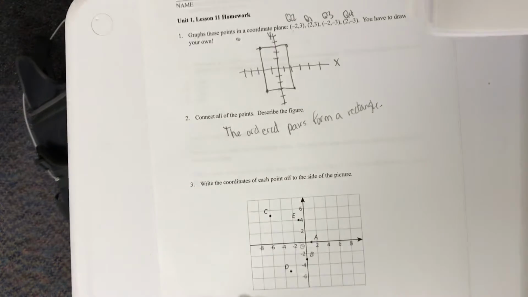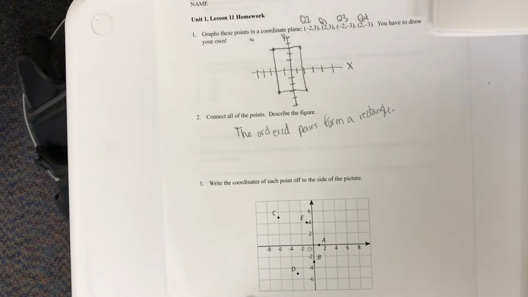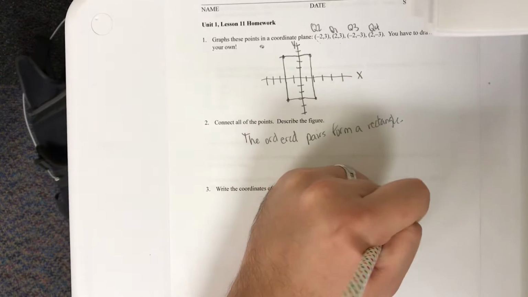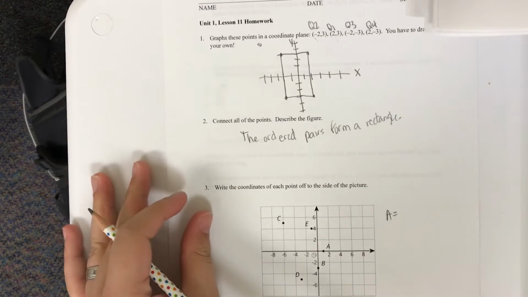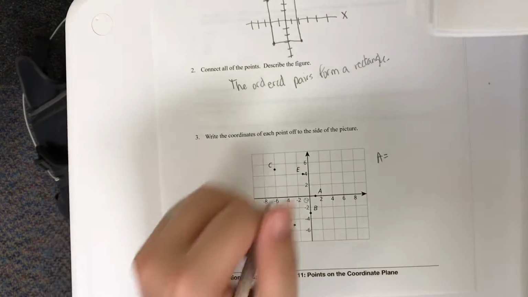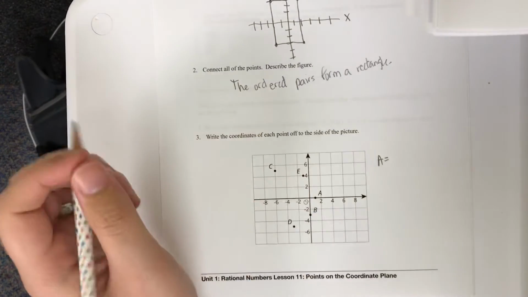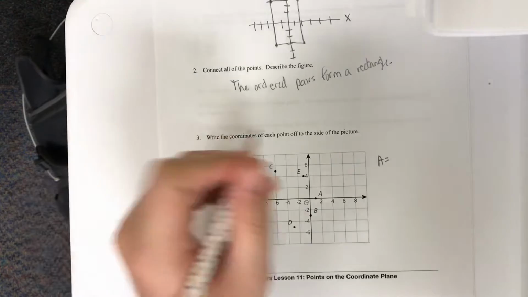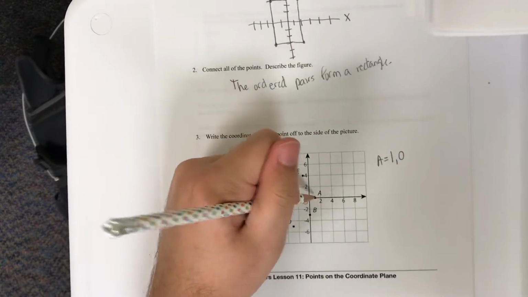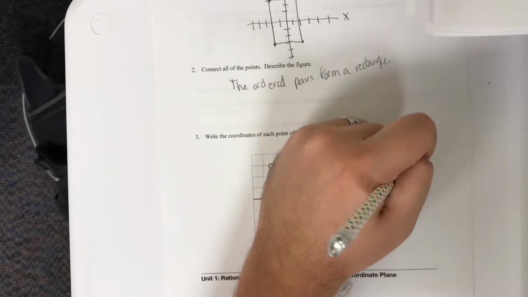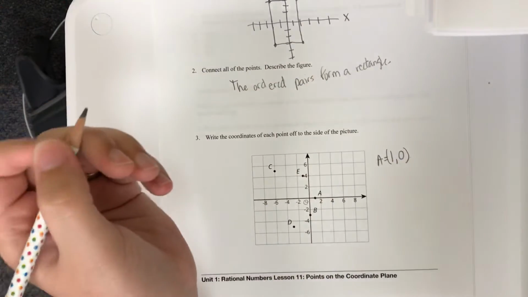Number 3 says, write the coordinates of each point off to the side of the picture. So I'm going to write what it tells me to do. So if you're looking at this, they're trying to trick us by counting by 2, so that means halfway between 2 and 0 would be 1. So I'm going to say that that's 1, 0, because it has not moved up at all, right? So 1, 0 is where A is.